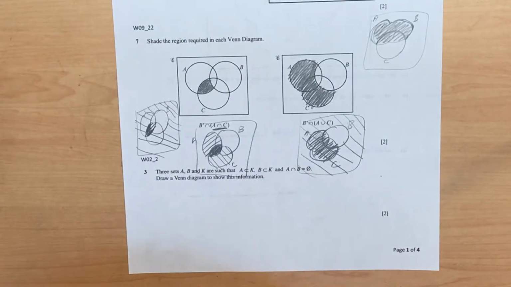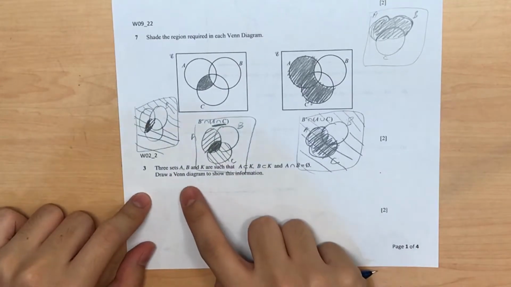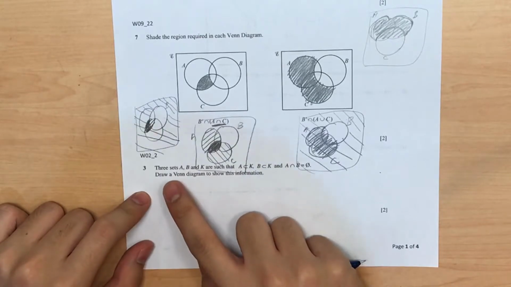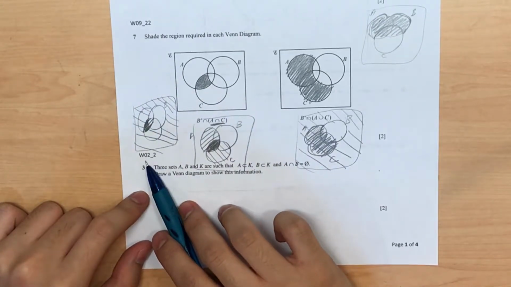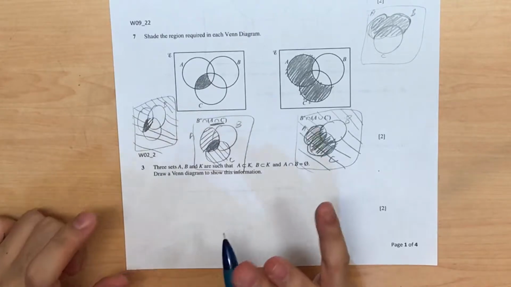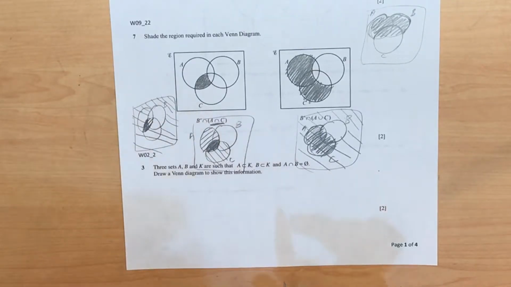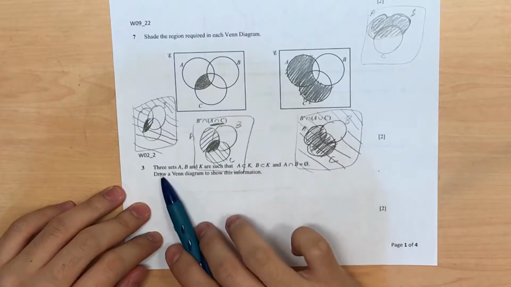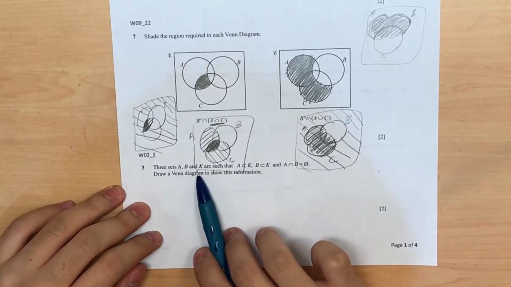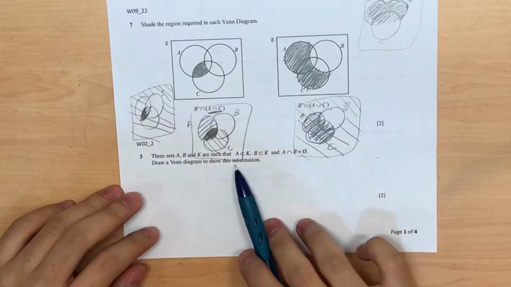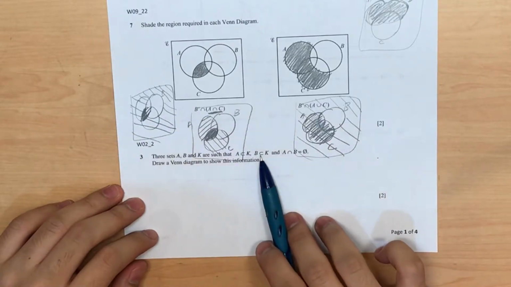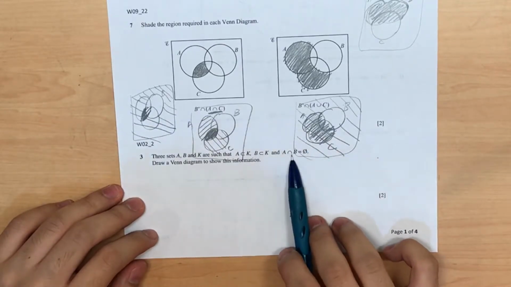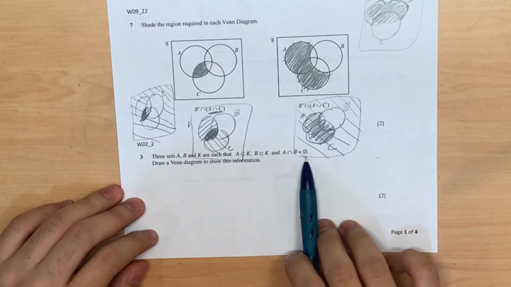Okay, the third question. This is adopted from October-November 2002, paper 2. It's a long old paper question. 3 sets A, B, and K are such that A is a proper subset of K, B is a proper subset of K, and A intersect with B is equal to the empty set.